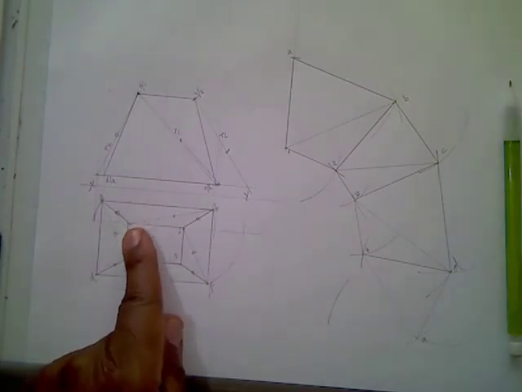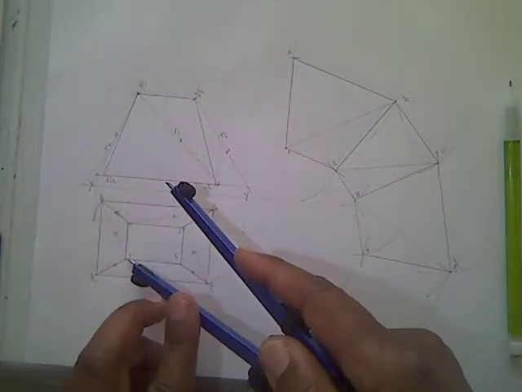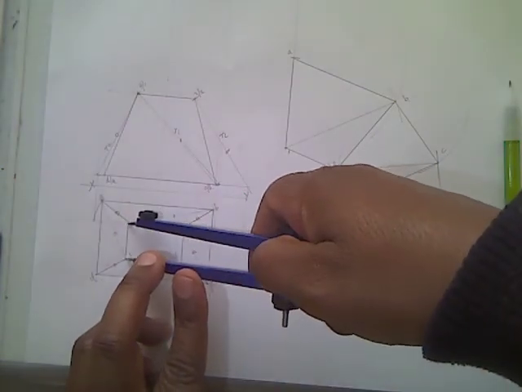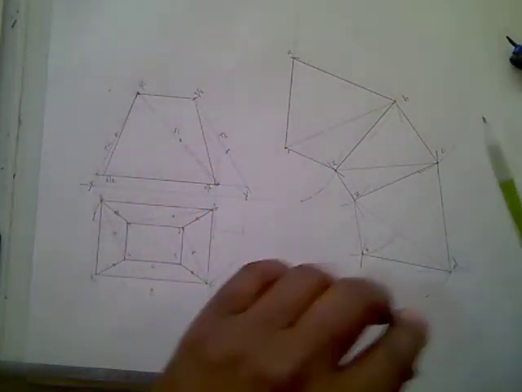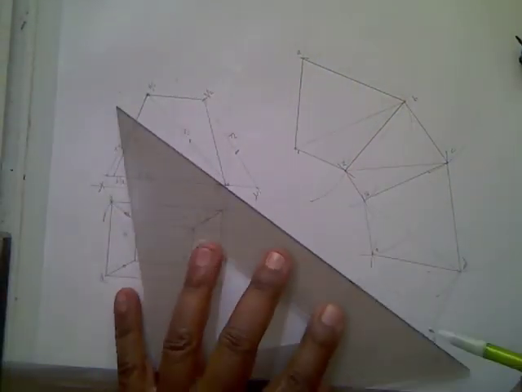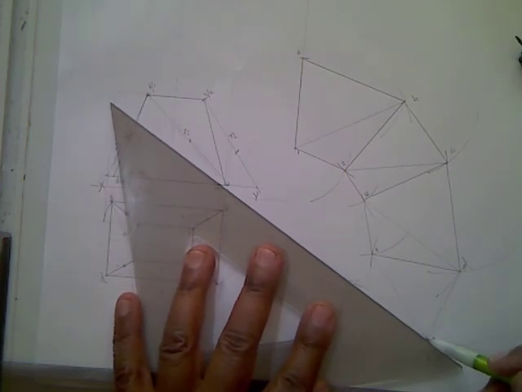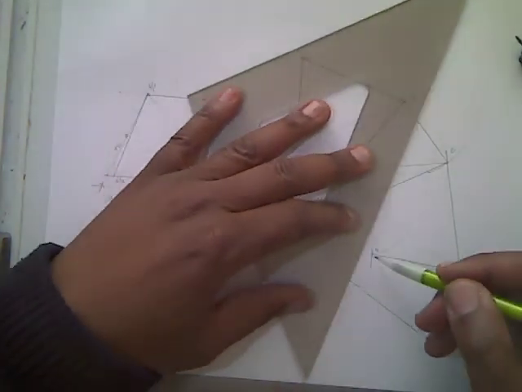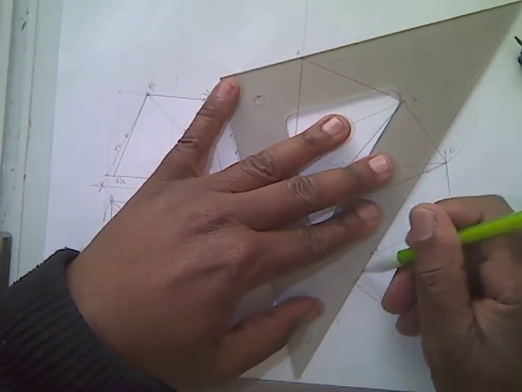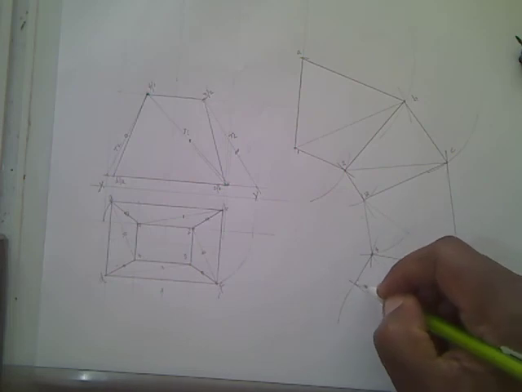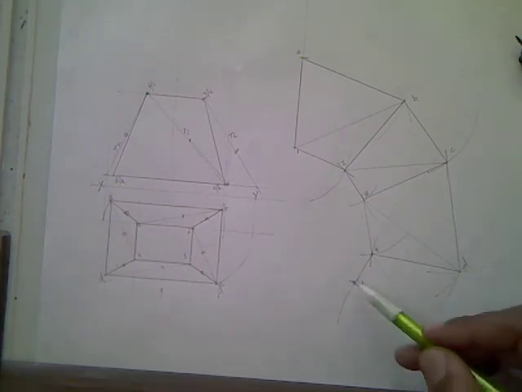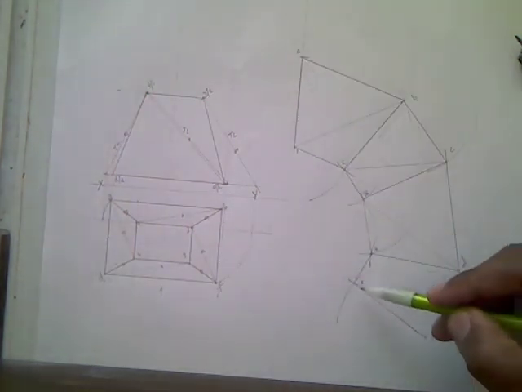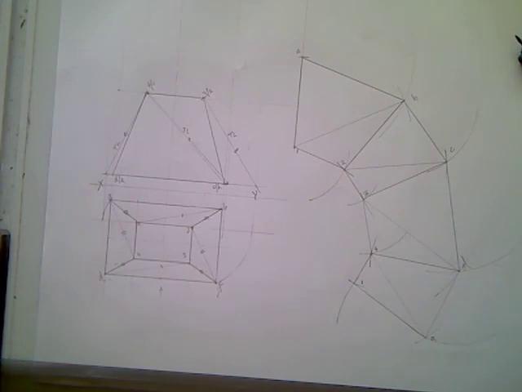Here you're seeing the true length. 1 to 4, it's there. So that would be my 1 here. It will look like this. Started at 1, 1A, we ended 1A. We have the development of our transition piece.